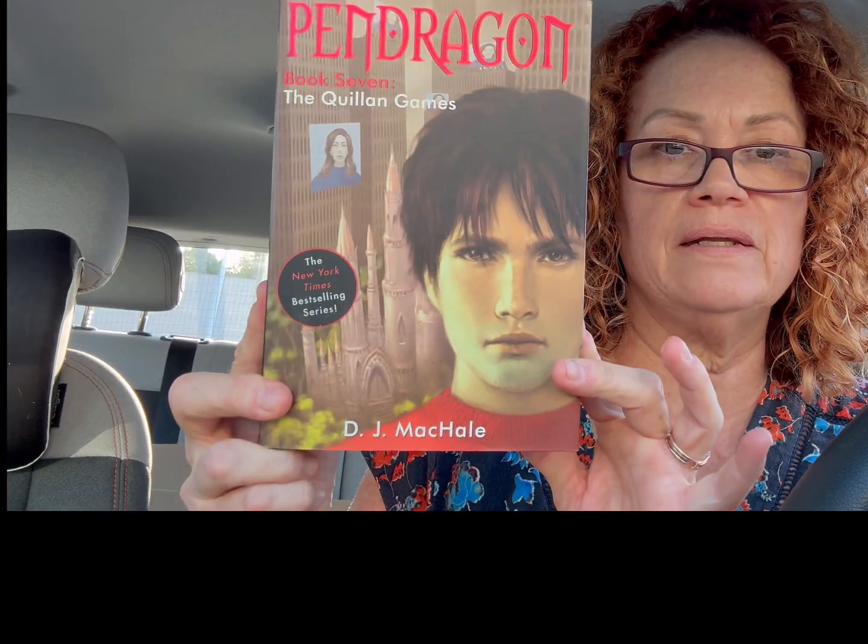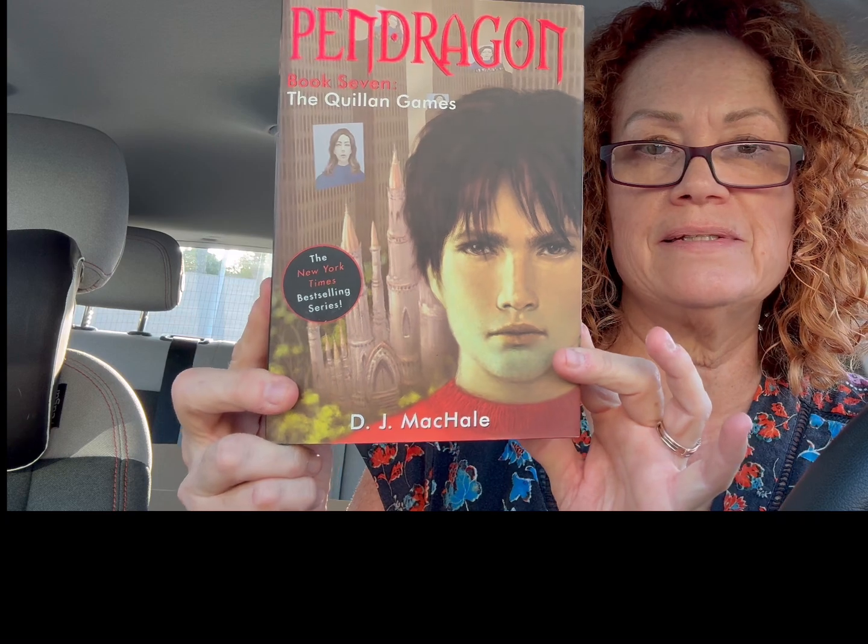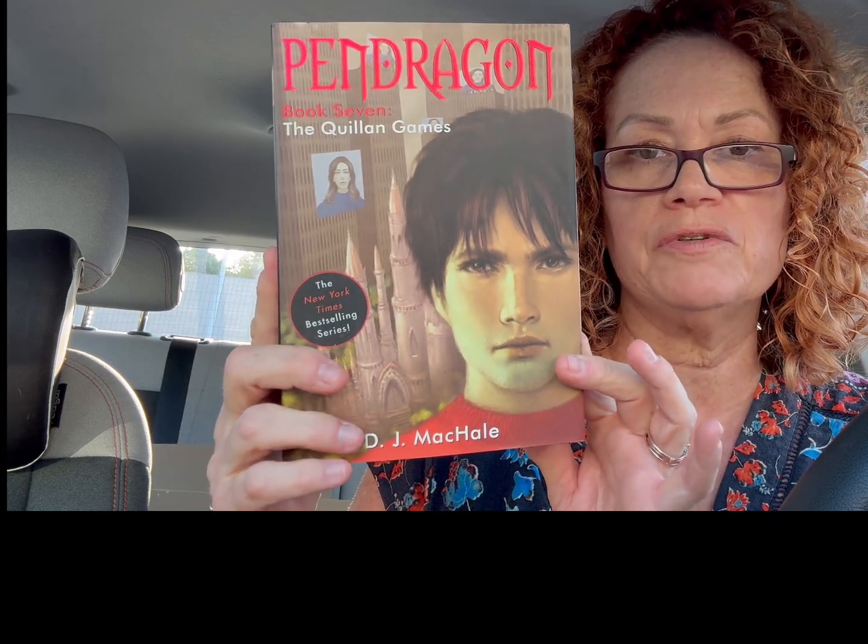And this next series is from the Pendragon series. They were hardbound. It has not been easy to find these. This one is book 7, The Quillen Games. I love that cover. This is the series my youngest son was reading when he was in middle school, as well as the Charlie Bone series.